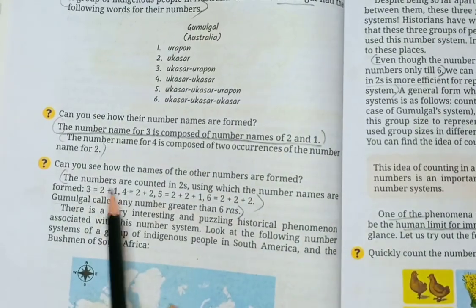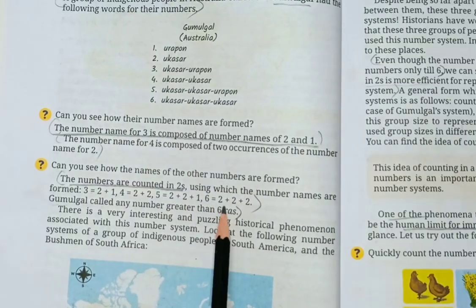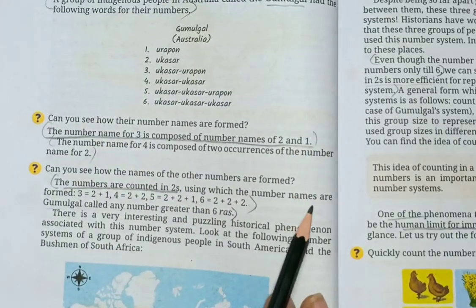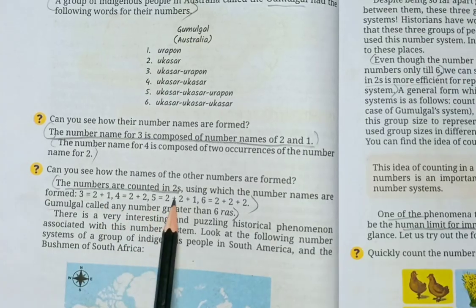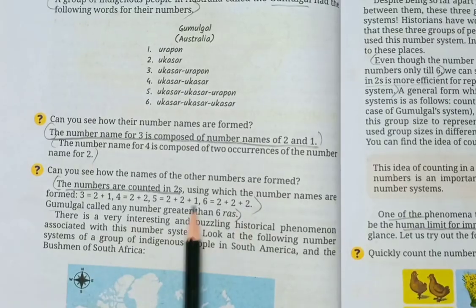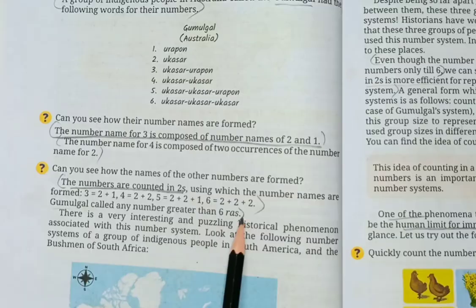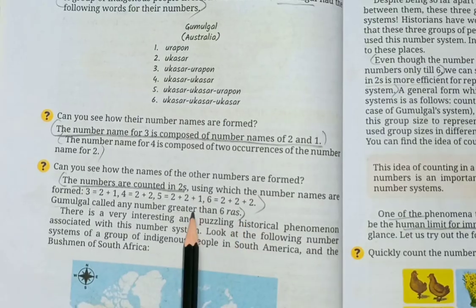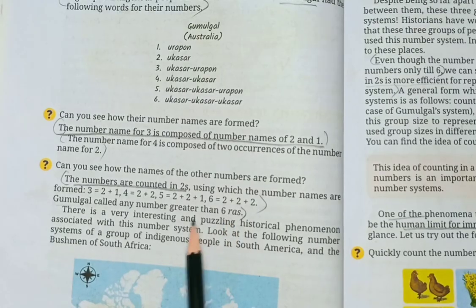So it is a group of counting in twos, we can say, using this number, where the number names are formed like 3 is 2 plus 1, 4 is 2 plus 2, 5 is 2 plus 2 plus 1, 6 is 2 plus 2 plus 2, and so on. This Gumulgal called any number greater than 6 ras. Okay, so this word is used for anything greater than 6. We will solve one exercise and problem on this. It's very interesting. We'll see that one.